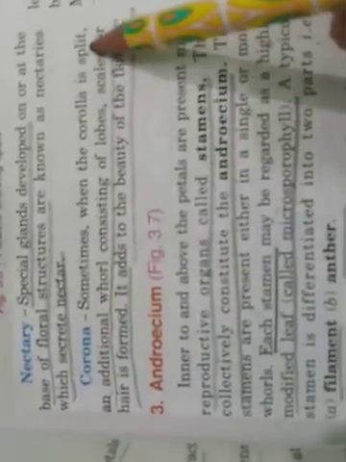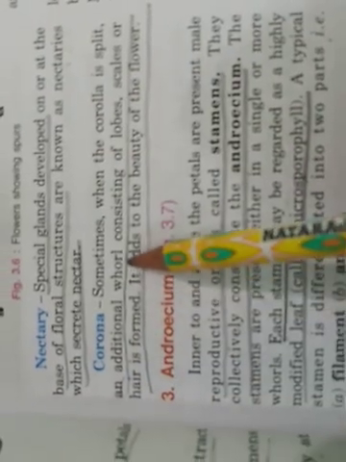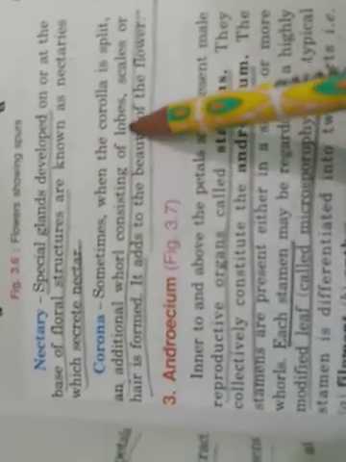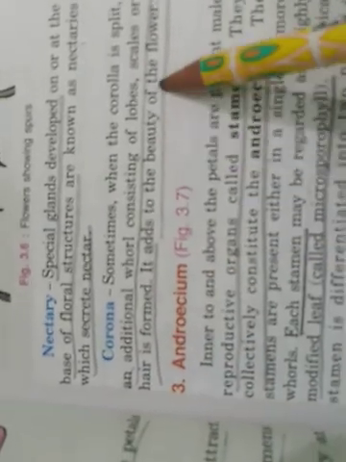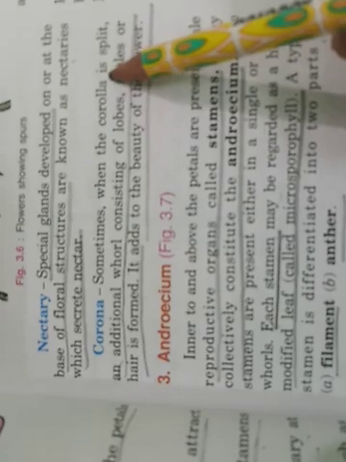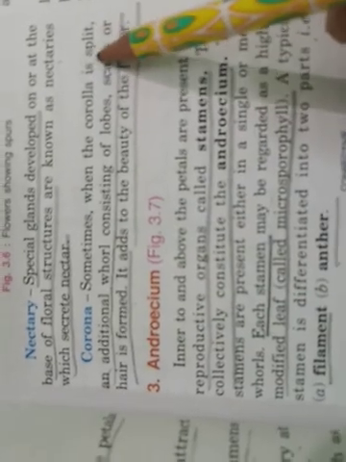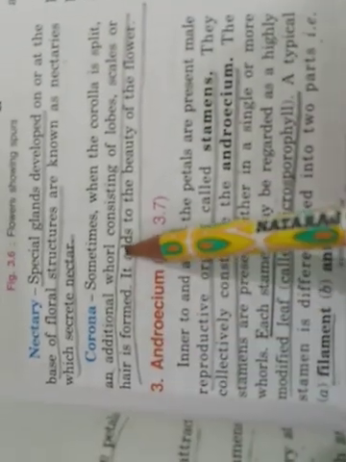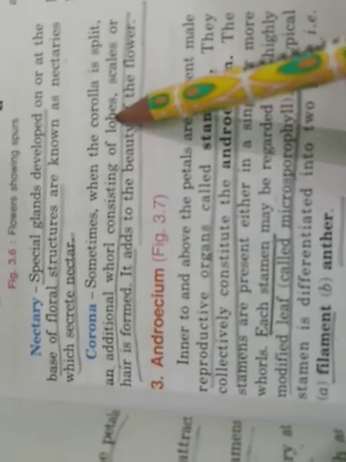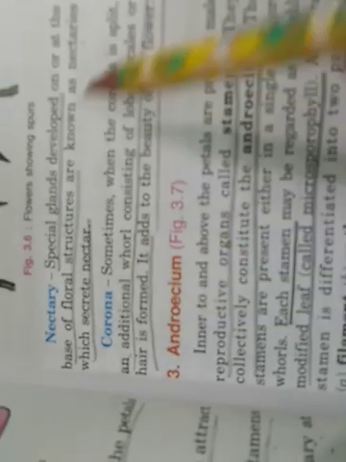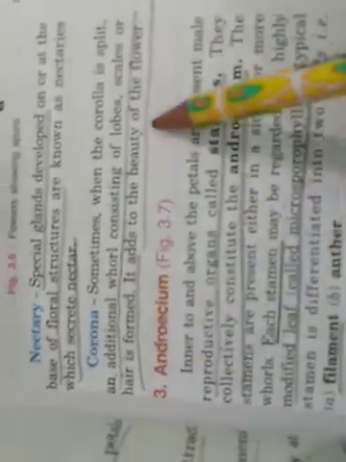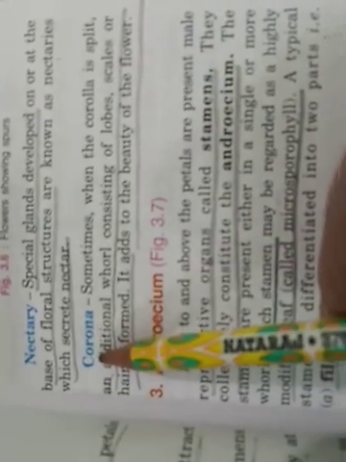Corona. Sometimes when the corolla is split, an additional whorl consisting of lobes, scales, or hair is formed. It adds to the beauty of the flower. All these lobes, scales, and hair add beauty to the flower, and such structures are called by the name of corona.